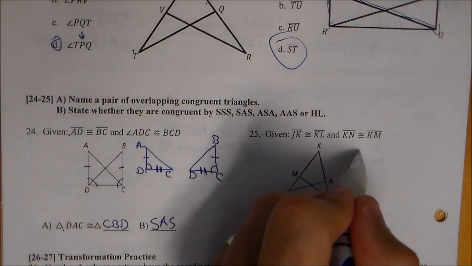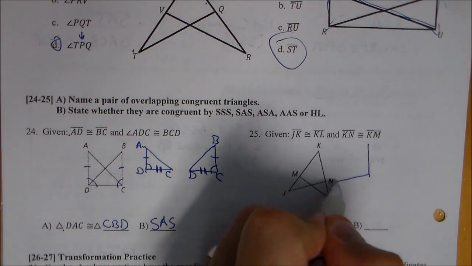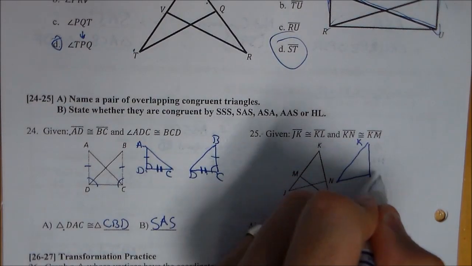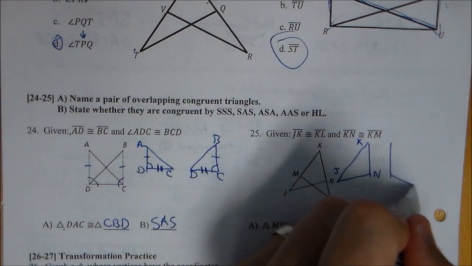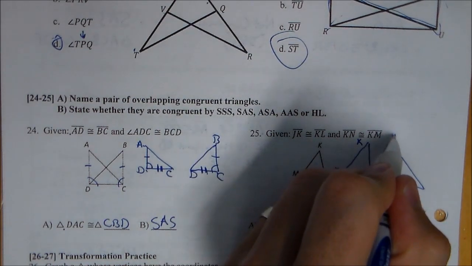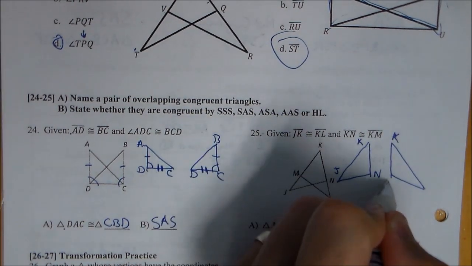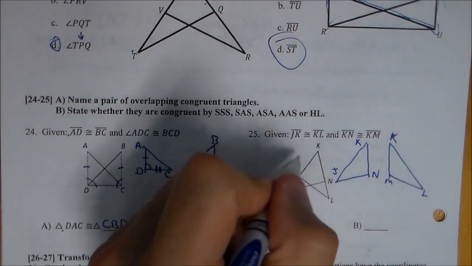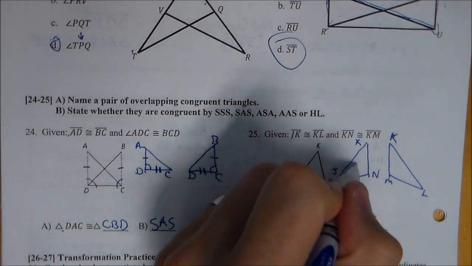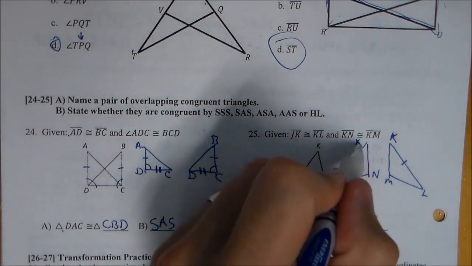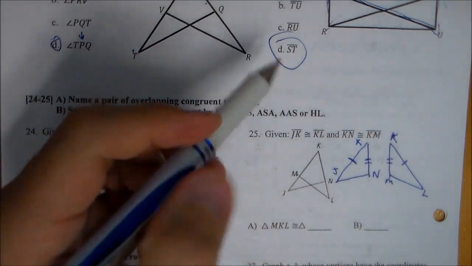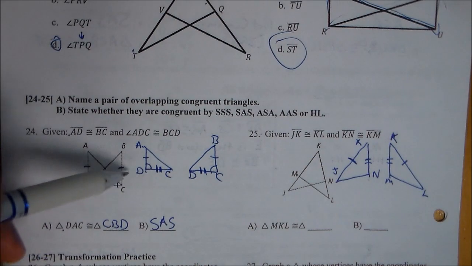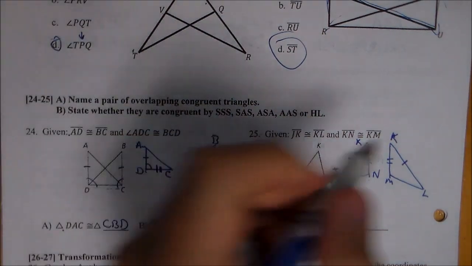For the next one, we're going to separate them. So that's KNJ and KML. So we have JK and KL, KN and KM. Well, what did they have in common? Over here we had an overlapping side, the side DC that was shared.